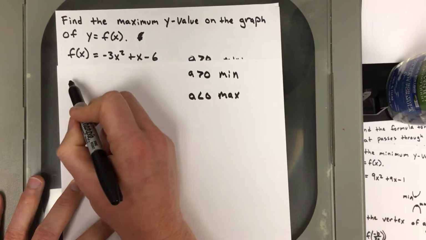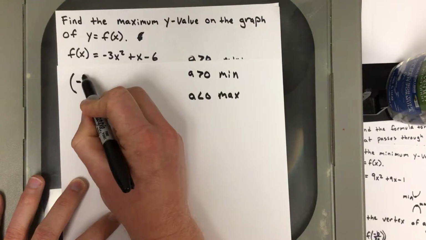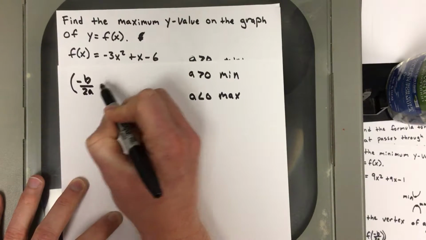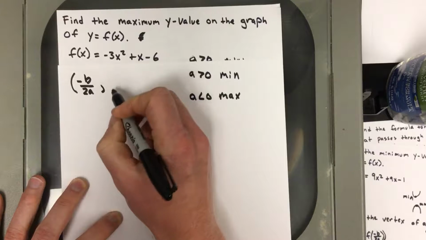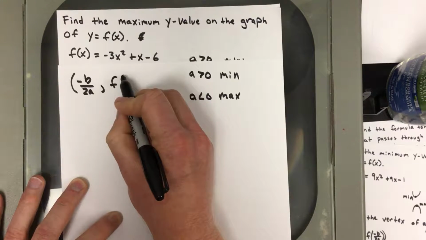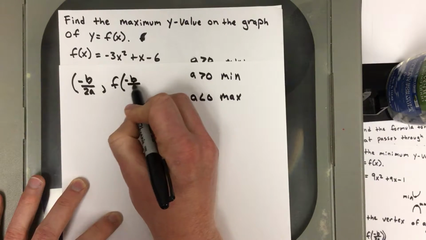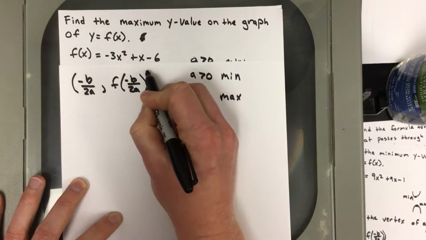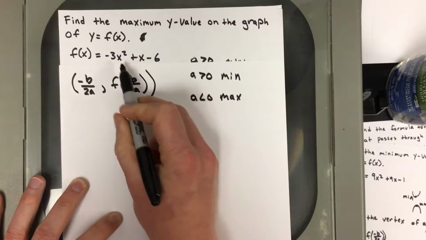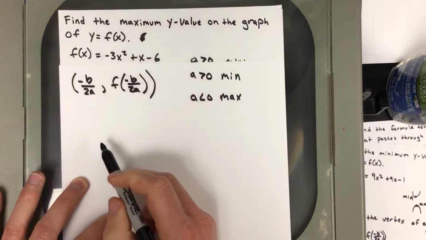So what we're going to do is we're going to go through and we're going to use this negative b over 2a formula to find our x value, and then to find our y value we take that and we evaluate it in the function to get the y value. So we're going to take negative b over 2a and we'll plug it into this function here.